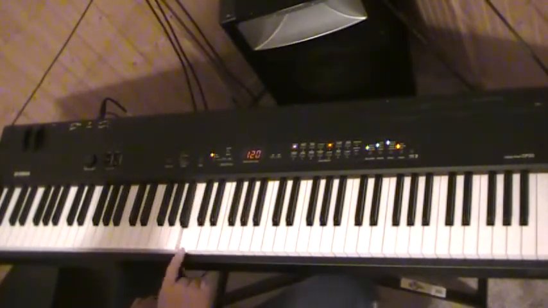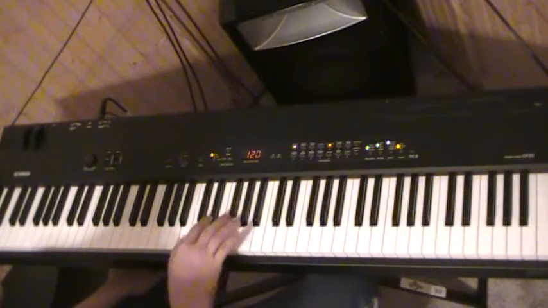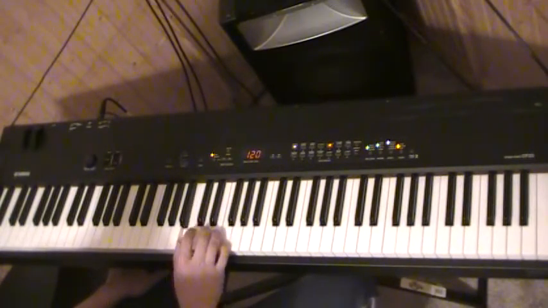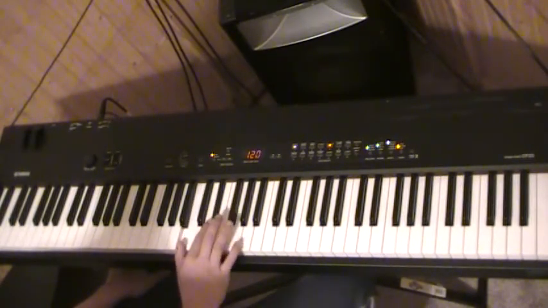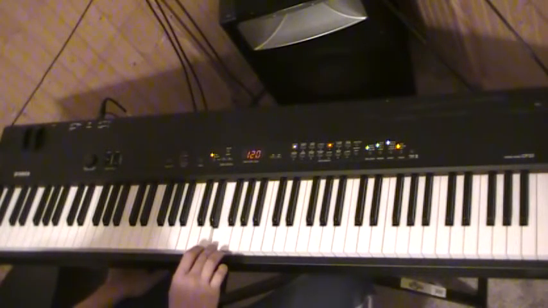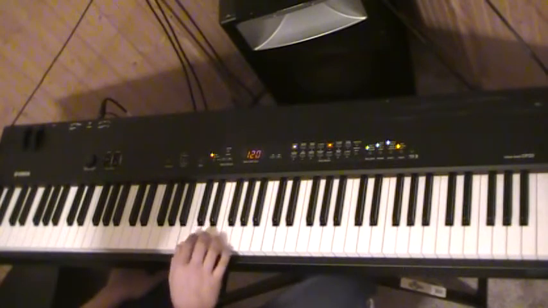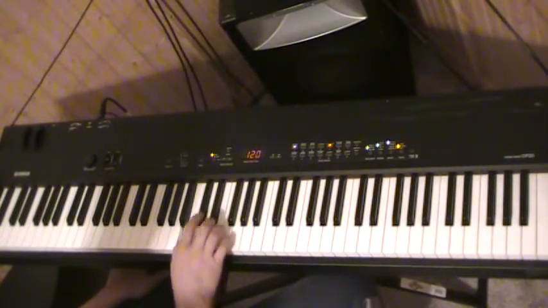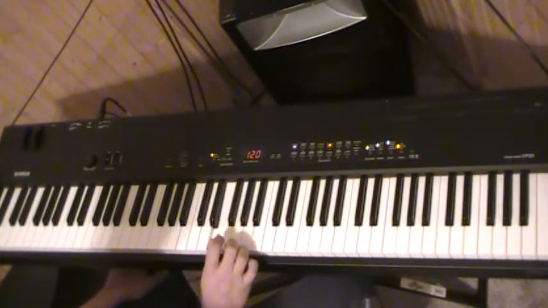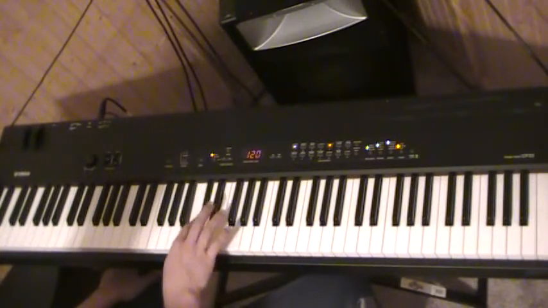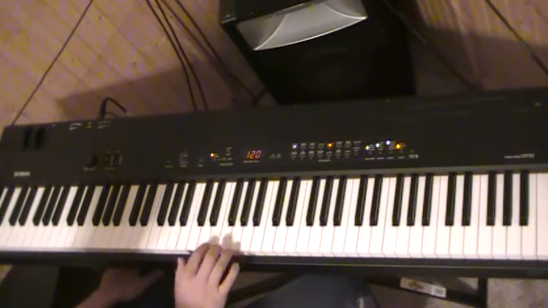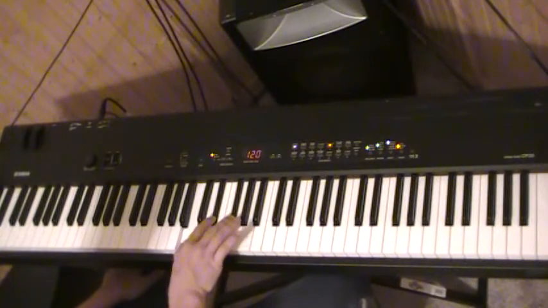B's a little bit different, it's formed like that. See, whole step, half step, whole step, off a B scale.